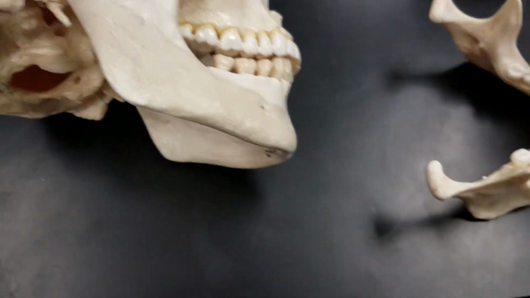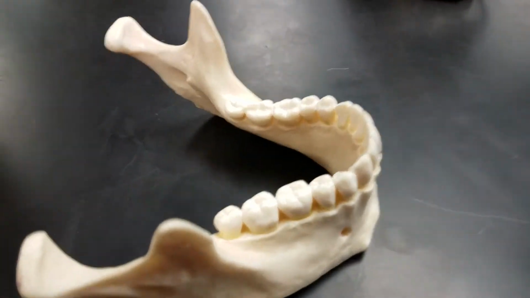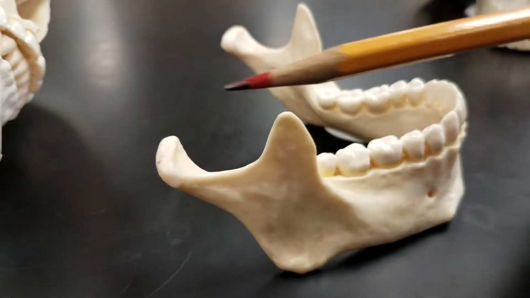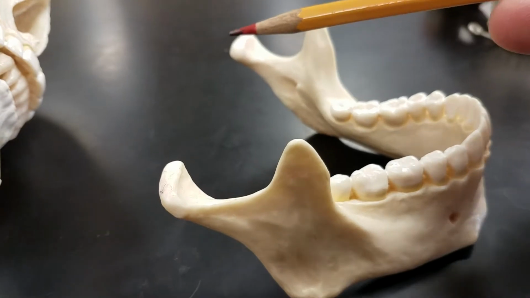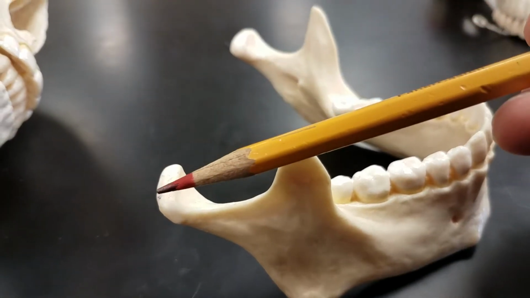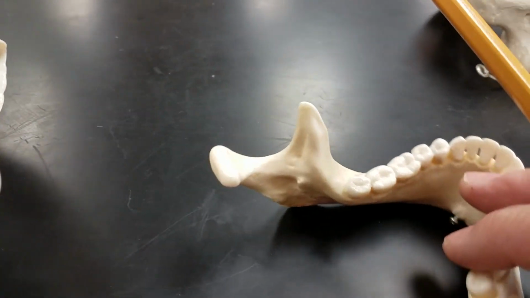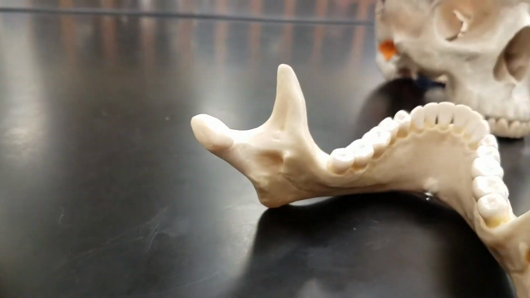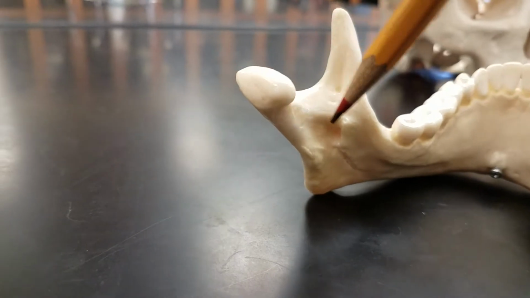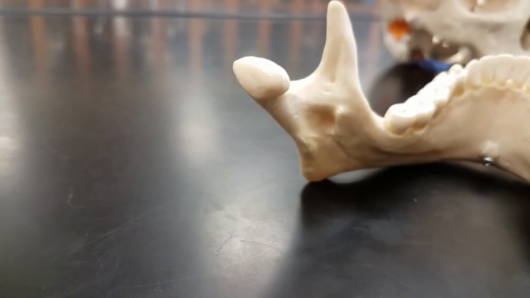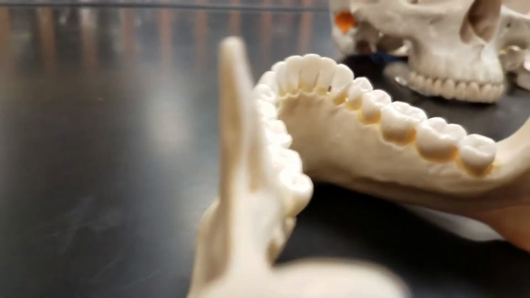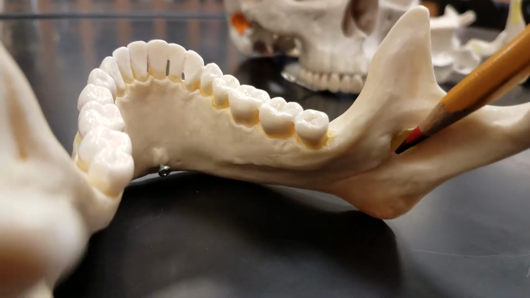Okay, so if we look at this, there again is the mandibular condyle on either side. That's what forms your TMJ. And inside, we can see the mandibular foramen. On either side of the mandible, there is a mandibular foramen.